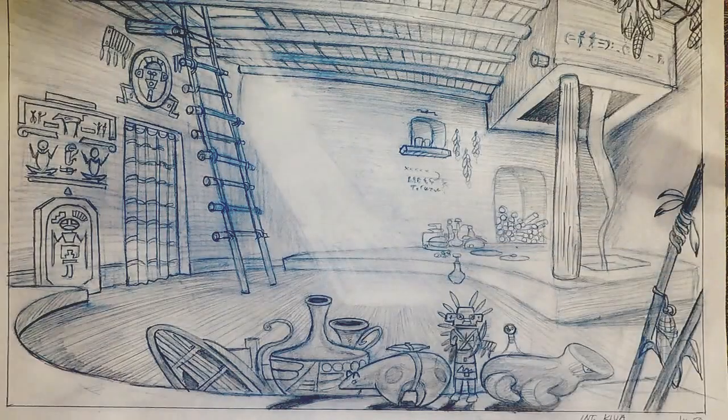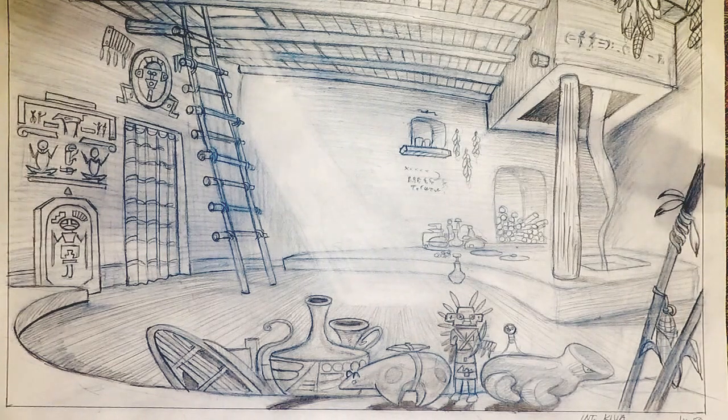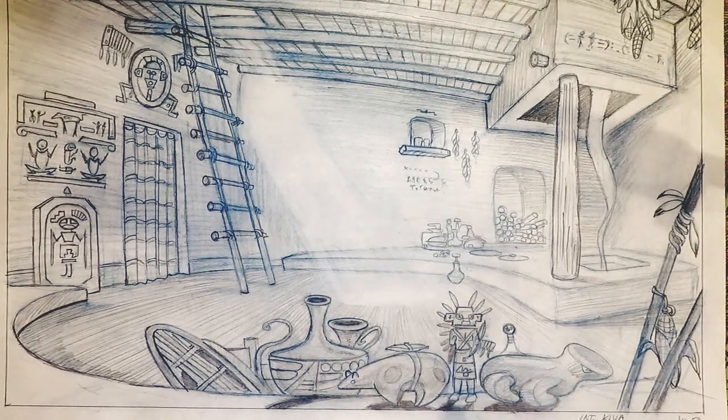Now, he told me a little bit about this background. Ken Leonard did. He said that they had a lot of attention to detail in making sure that when they depicted a culture, they depicted it properly. The idea of a kiva is that during the Kachina celebration, they dress up as their gods.